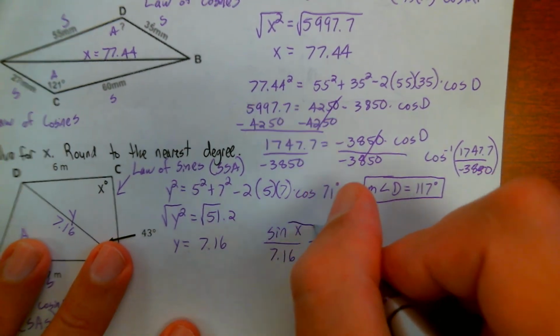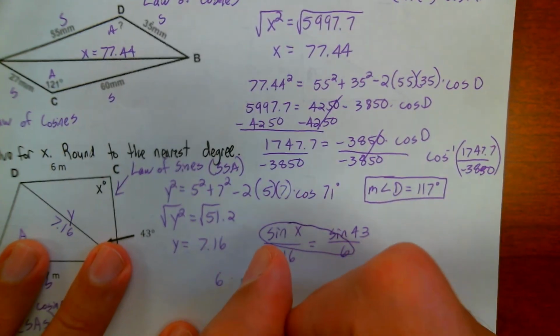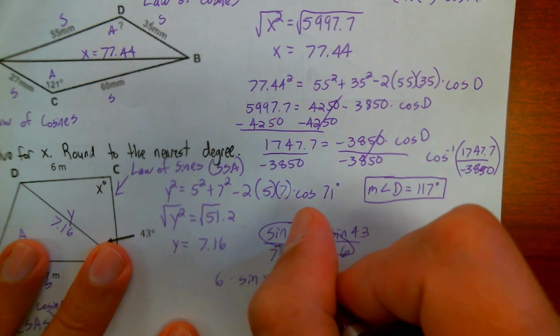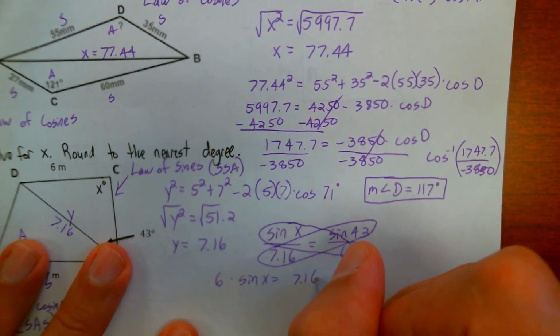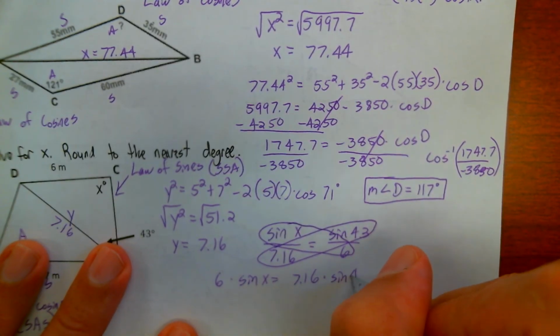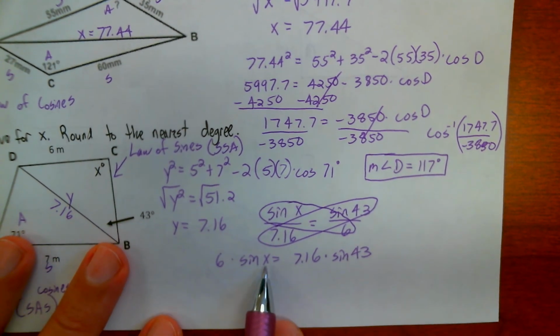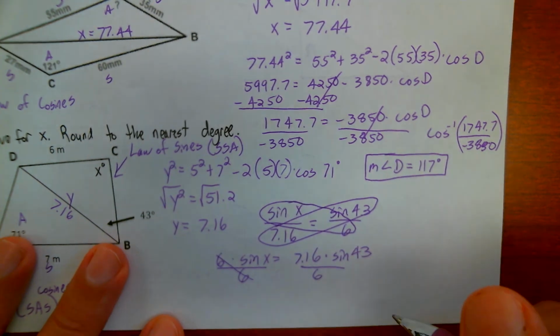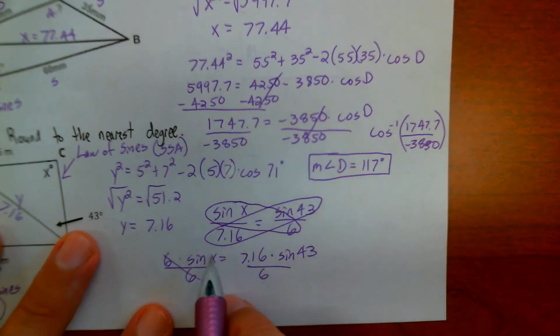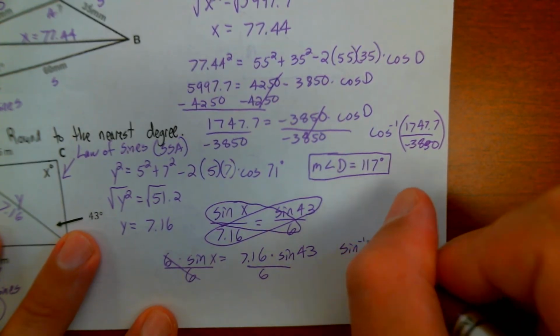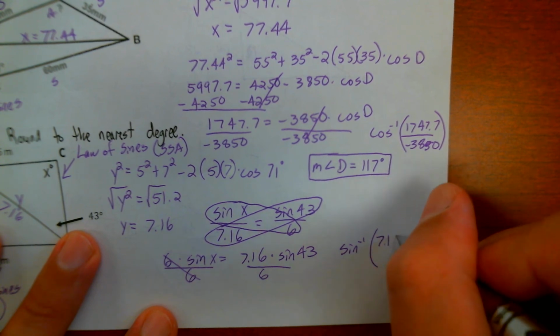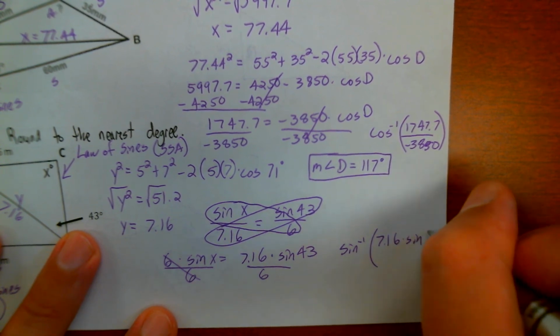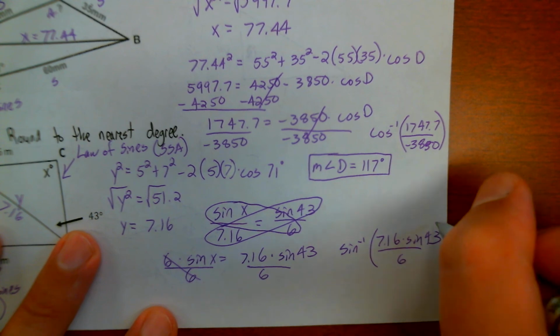Cross multiply. We get 6 sine of x is equal to 7.16 times the sine of 43 degrees. I have to get x by itself, so I need to get rid of this 6. So I'm going to divide both sides by 6. Now I'm going to do the inverse sine of 7.16 sine of 43 all over 6.